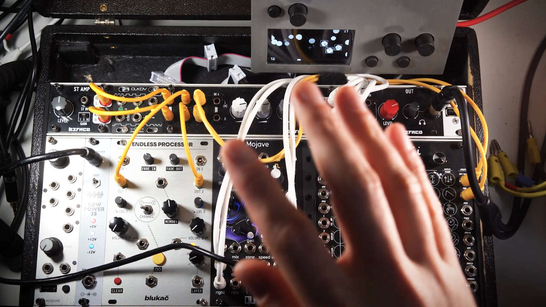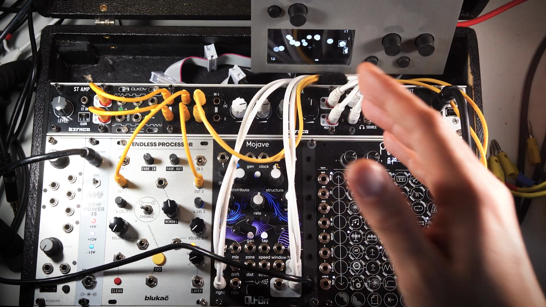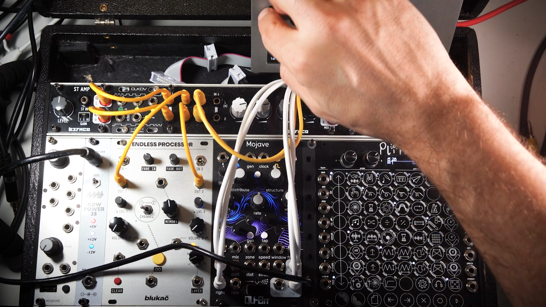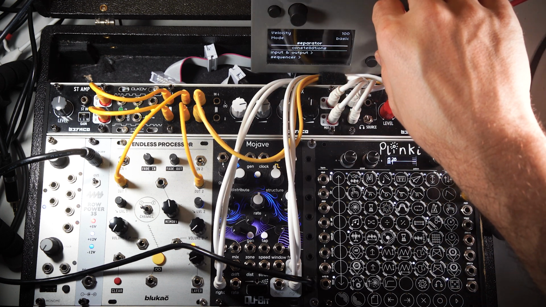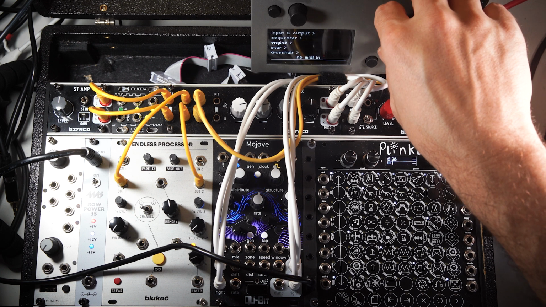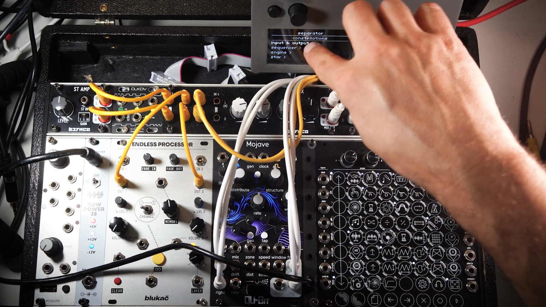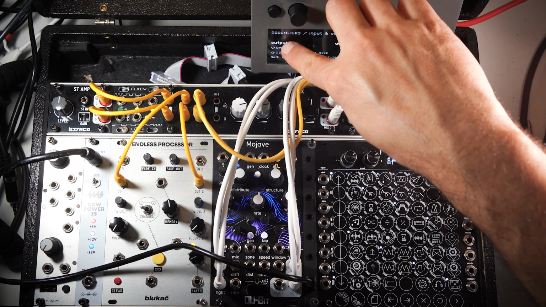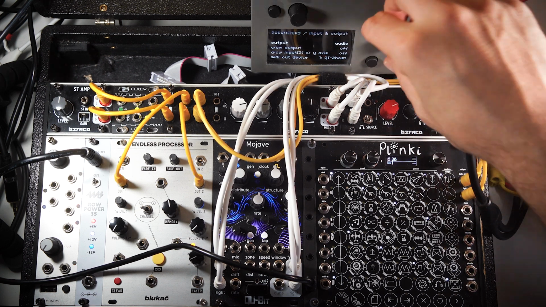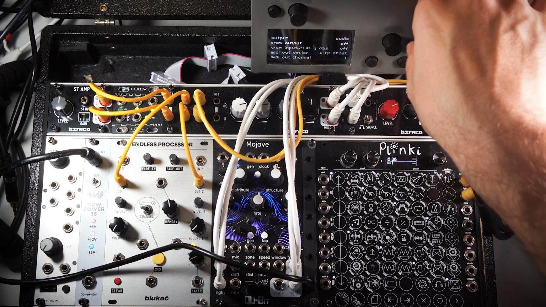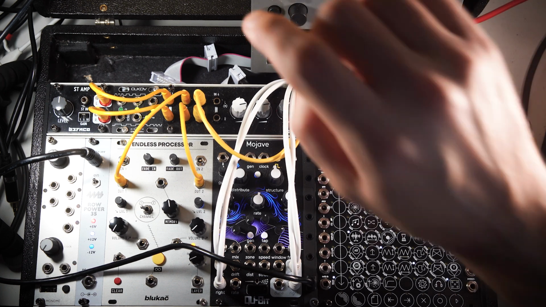To do that, first always go to your parameter menus, go to input output, which tells me that now it's giving out audio, which I also want, but I also want Crow. So I'm gonna go to Crow output.